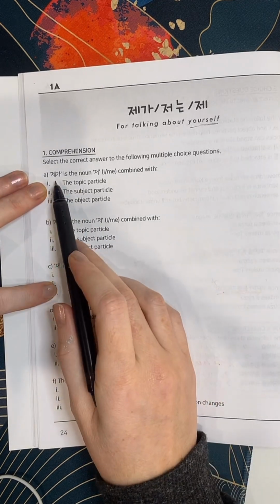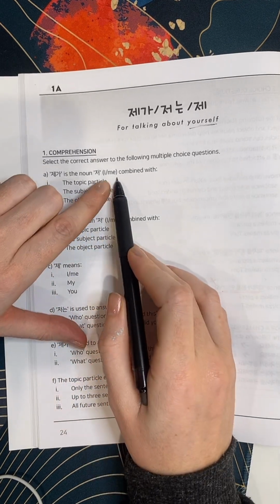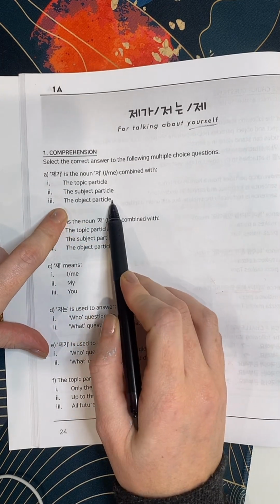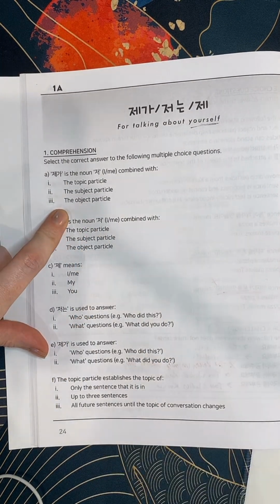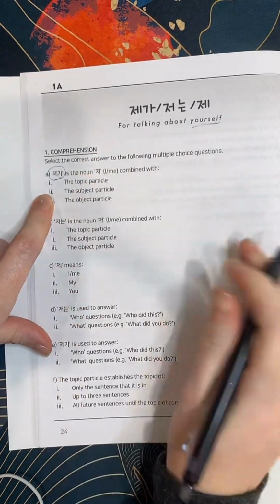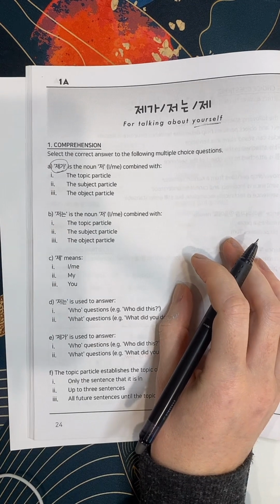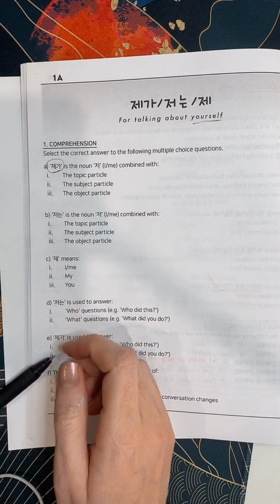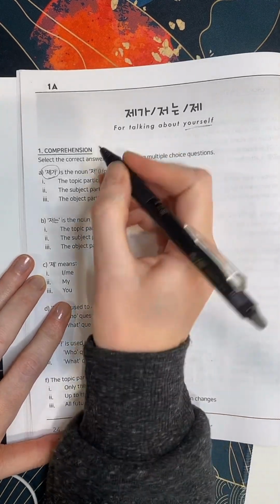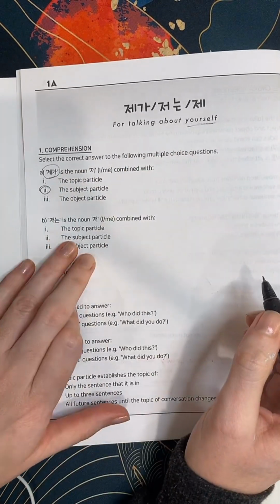A. 제가 is the noun 저 combined with 1. The topic particle, 2. The subject particle, or 3. The object particle. So the answer to this question is number 2, the subject particle.